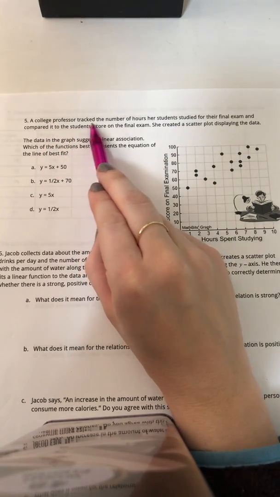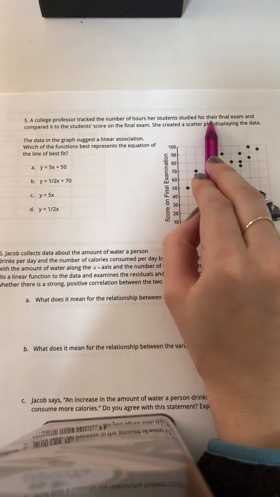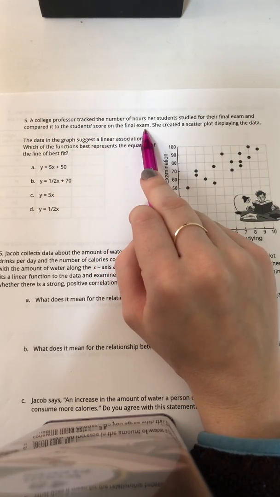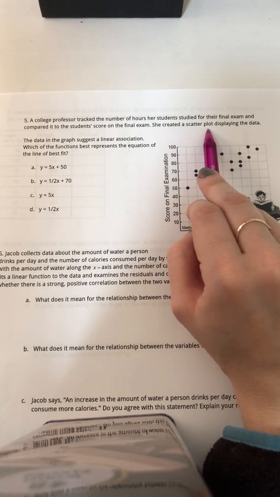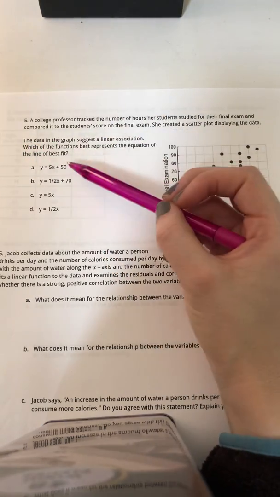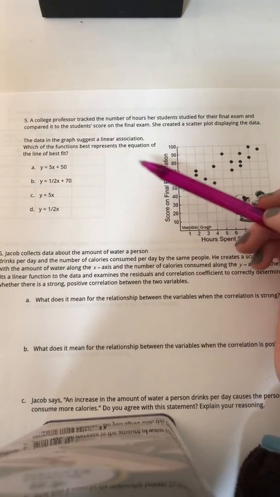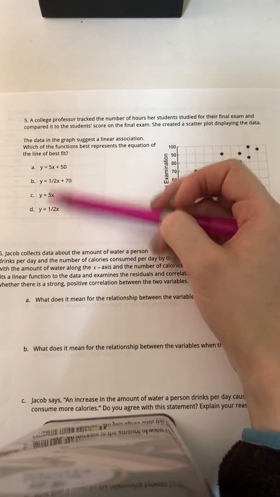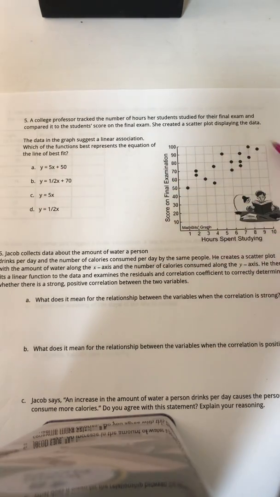A college professor tracked the number of hours her students studied for their final exam and compared it to the student's score on the final exam. She created a scatter plot displaying the data. It's asking which of these is going to be the best line of best fit. So which linear model would best represent this association between X and Y?